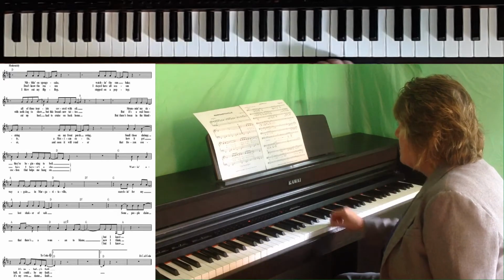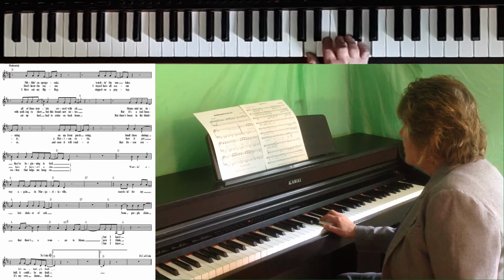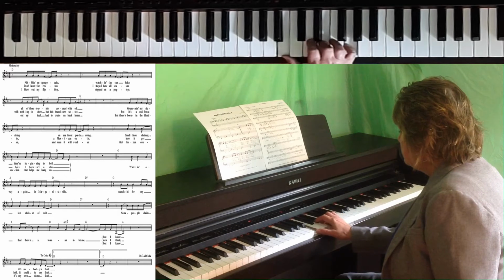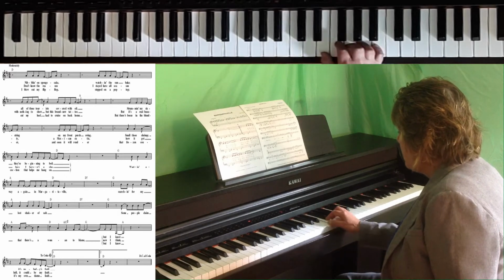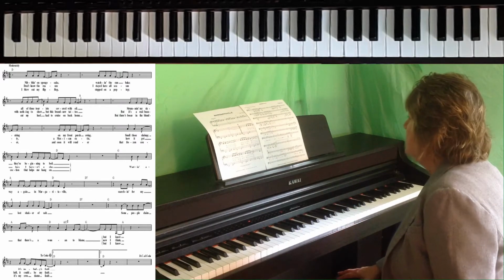Now it says it's supposed to have a D chord with it. Where did I get this? That's my 2nd chord. That's my E minor. I just put that in there to make the nice thirds harmonies.